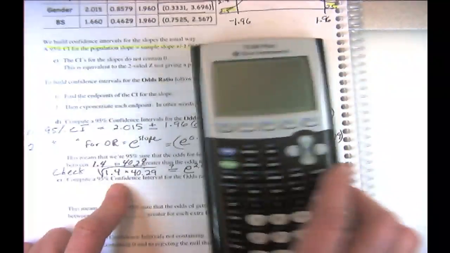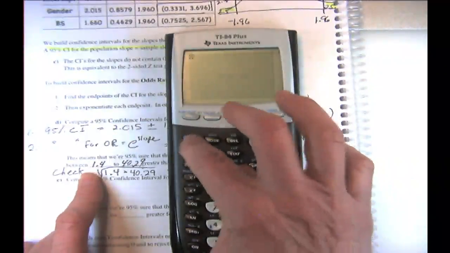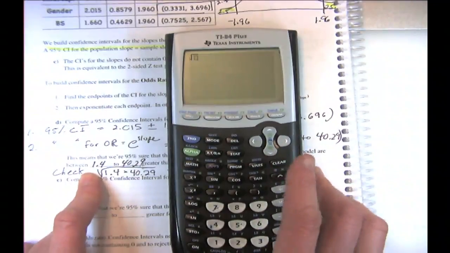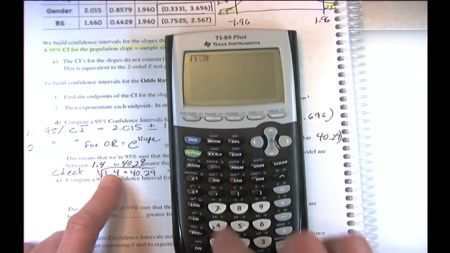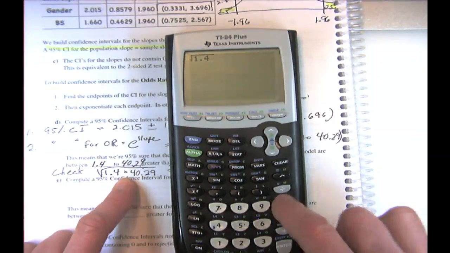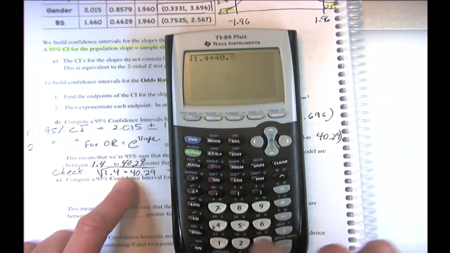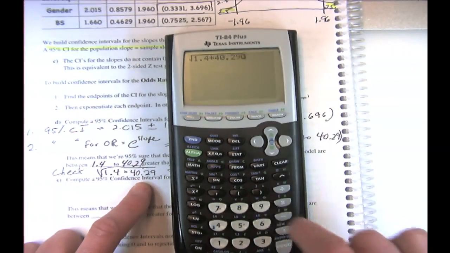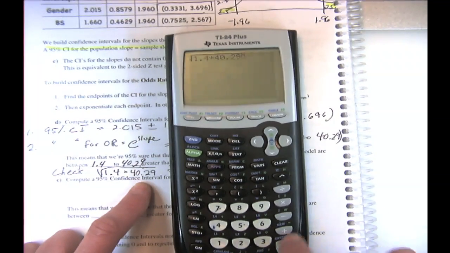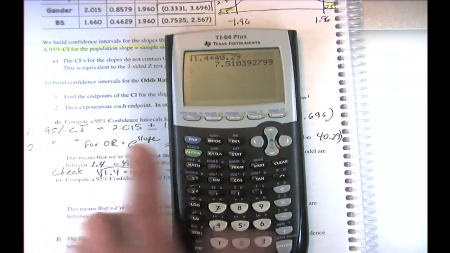Okay, so I have the square root of 1.4 times 40.29. Yeah, it's pretty close. All right, so that's good.